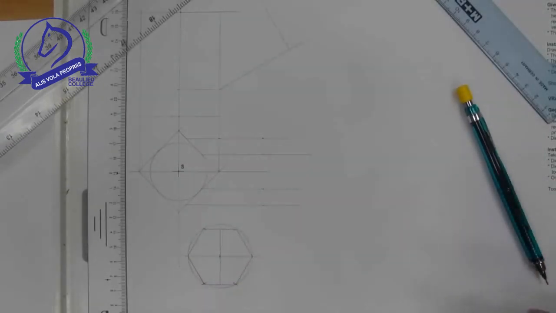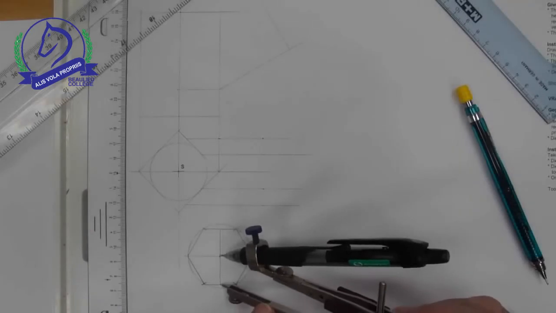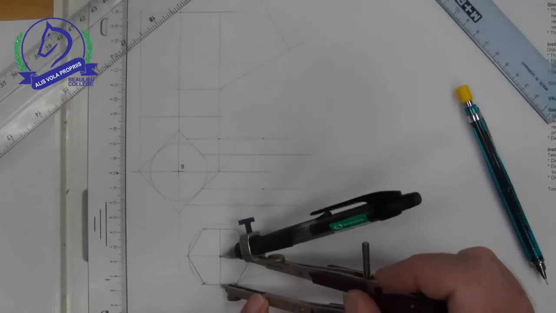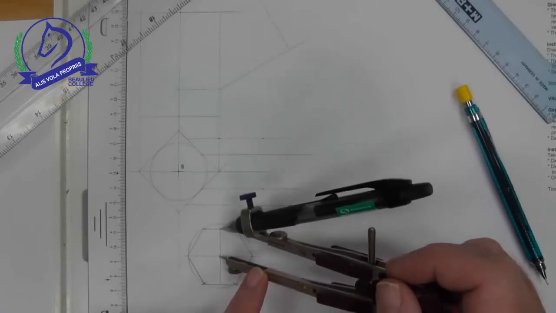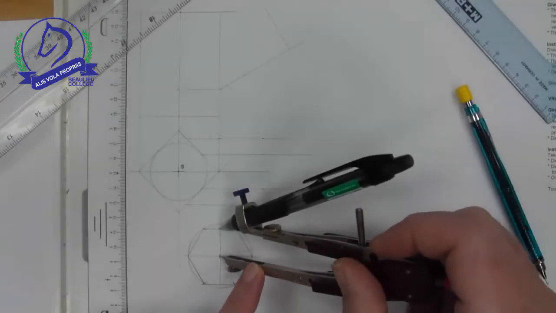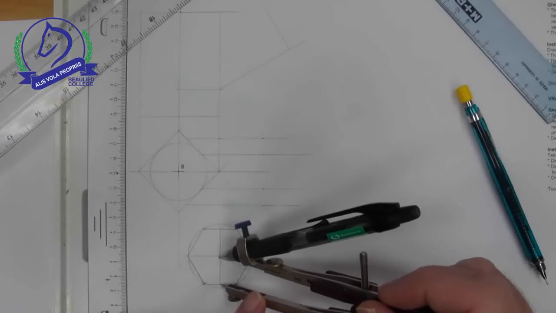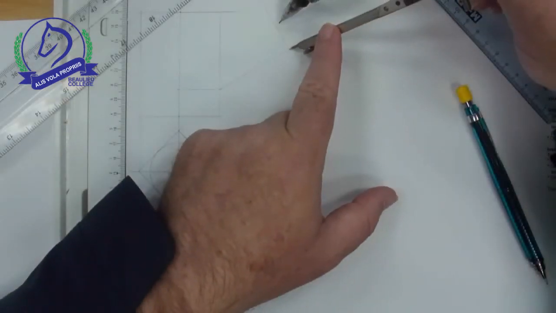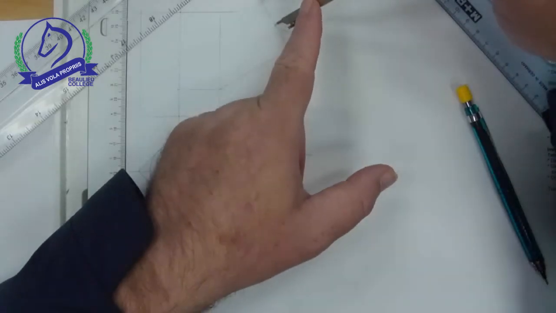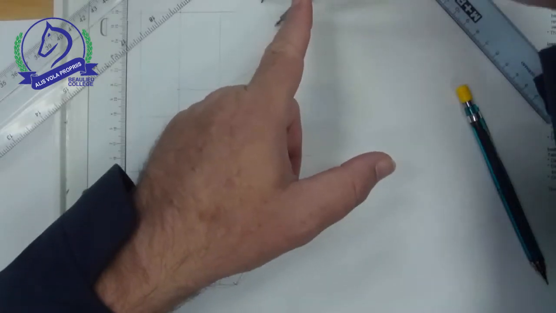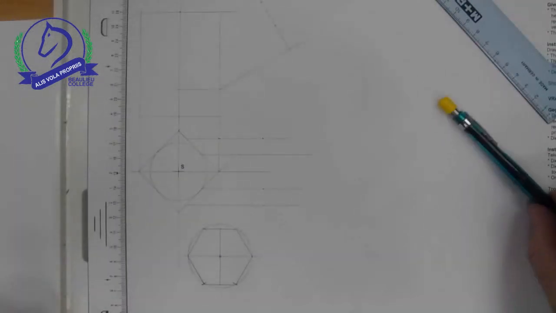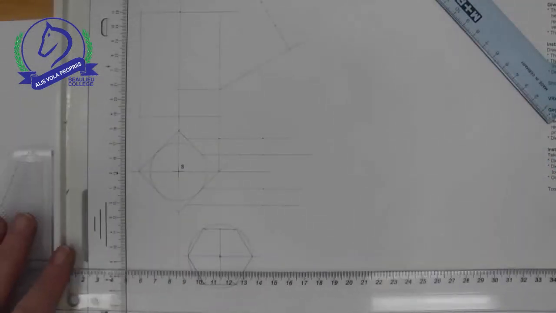So I'm going to take my compass now, and get this height measurement here from the parallel side to the center, which would be the same going the other way. And then mark that off here in our front view. And that's how we need to get the correct height for our branch pipe.